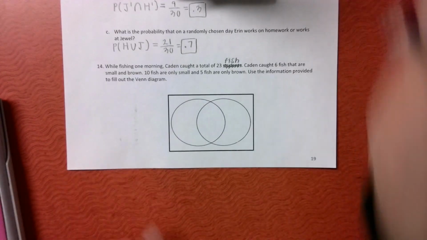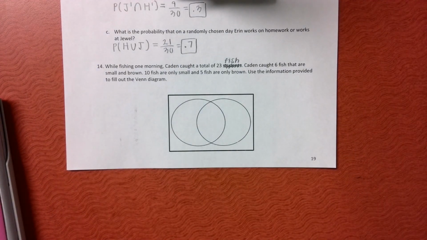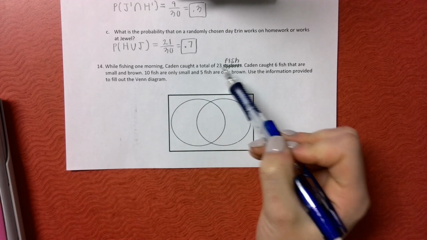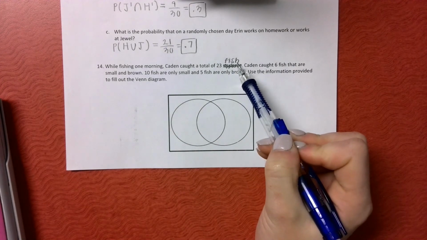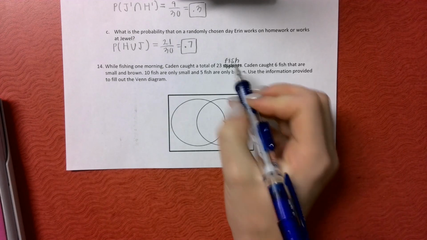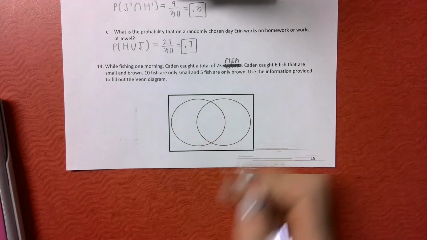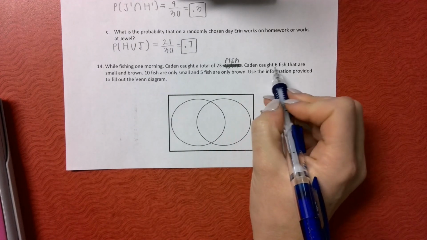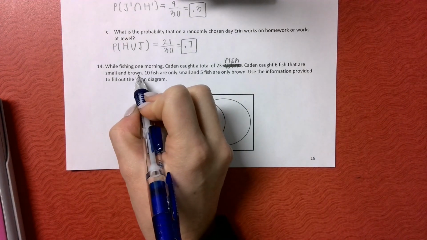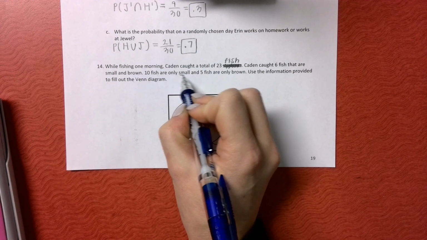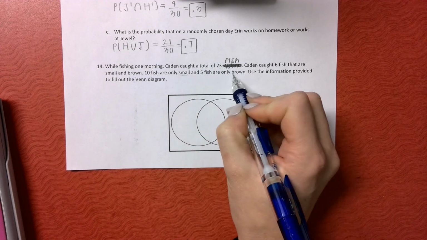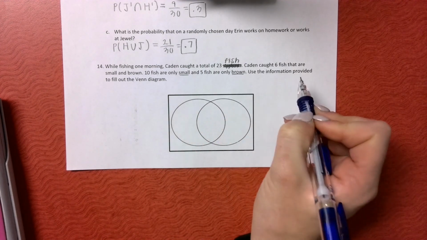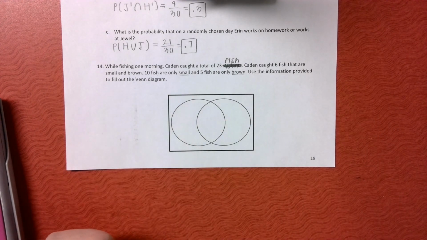I want to do one more Venn diagram with you. Number 14 has a small typo. It says, while fishing one morning, Caden caught a total of 23 students. Go ahead and change that to fish. He's not catching students, he is catching fish. Caden caught 6 fish that are small and brown, 10 fish that are only small, and 5 fish that are only brown. We want to use the information to fill out the Venn diagram.